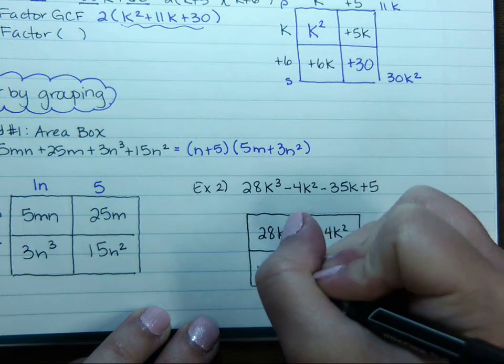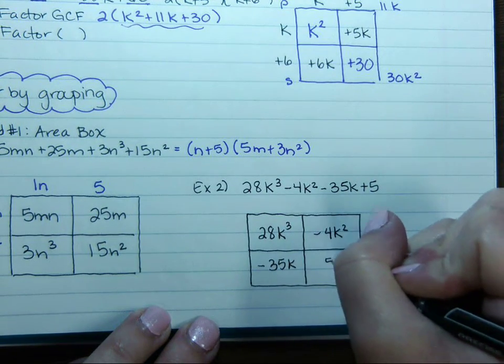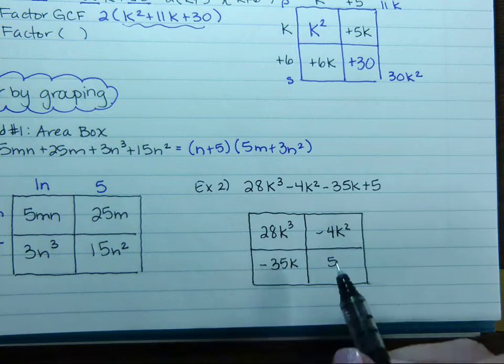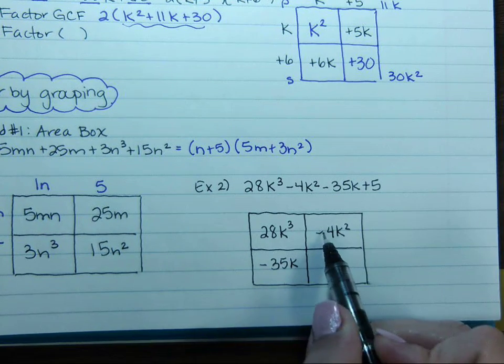You can't just do part of it, you've got to do the whole thing. So again, I'm going to put each one of these terms inside the box, and when you have a negative sign next to a certain term, make sure you completely put the negative in there. Otherwise you will factor wrong.